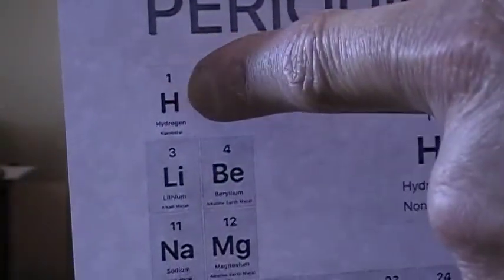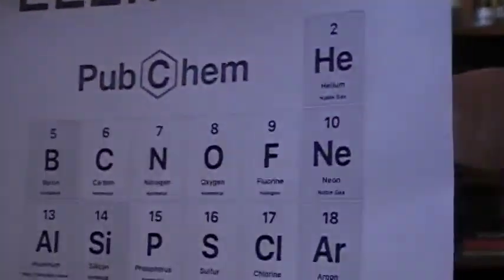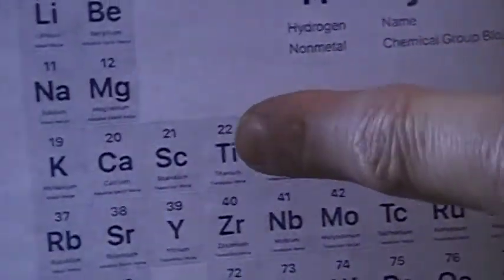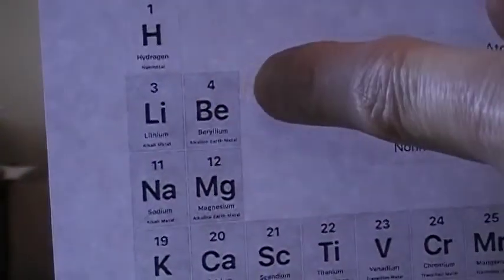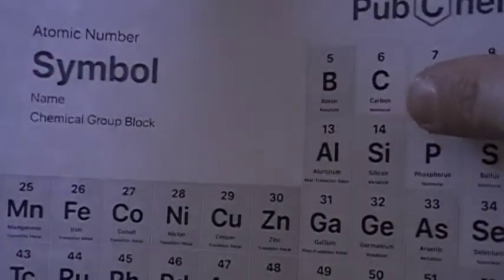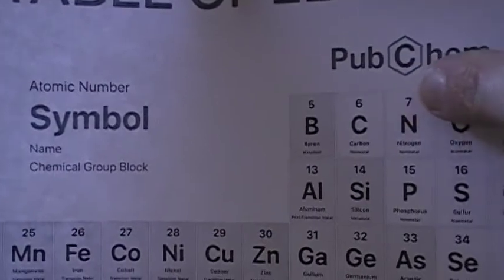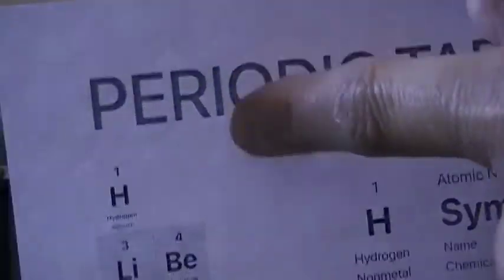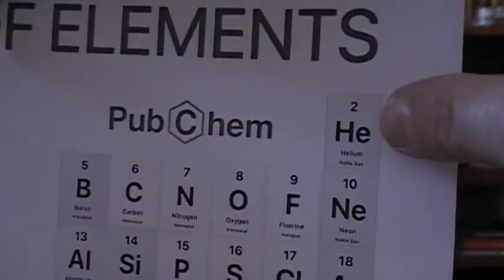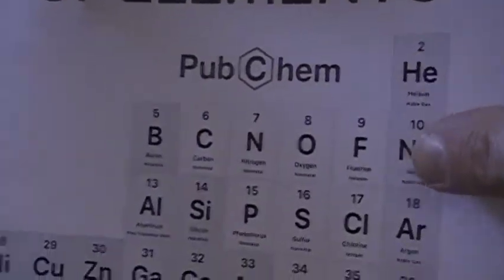So hydrogen has 1, helium has 2, then lithium is 3, beryllium 4, etc. Boron 5, carbon 6. These numbers are the atomic numbers. So these are the numbers of protons in the nucleus.